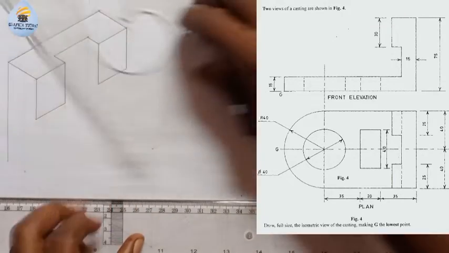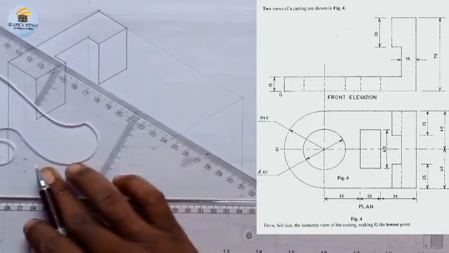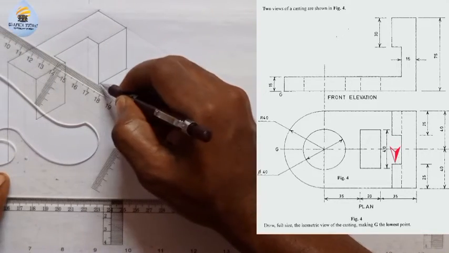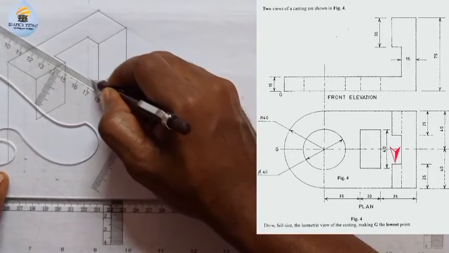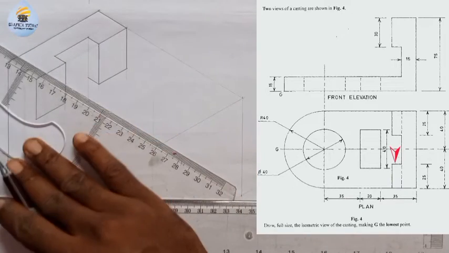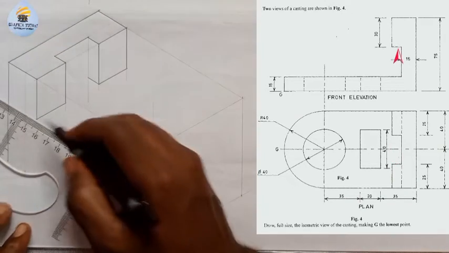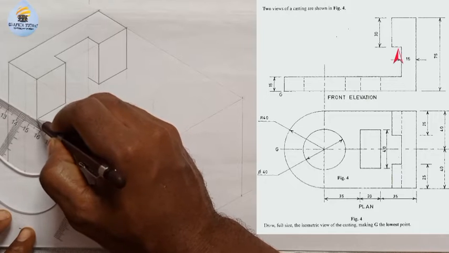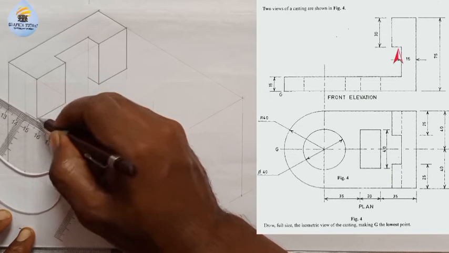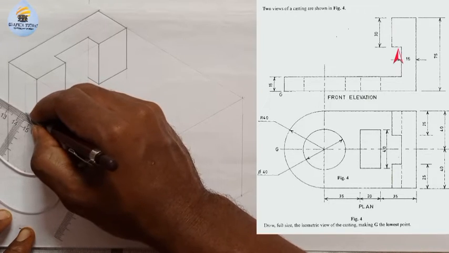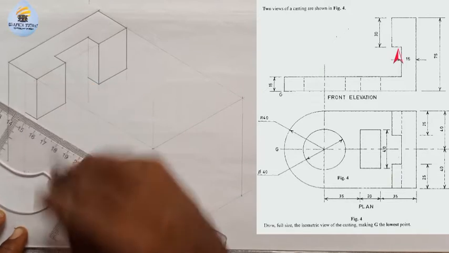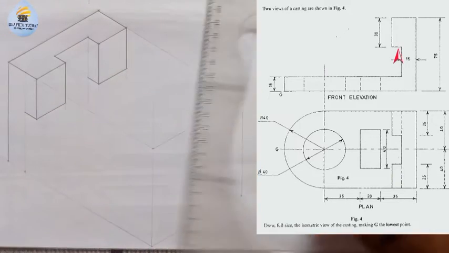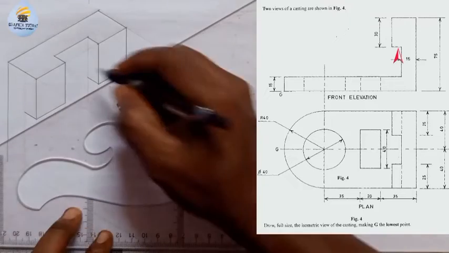And with the help of my instrument, I'll connect this to this. And also I'll connect this to the distance of 15 here. Can you see that? Then I'll close it up.